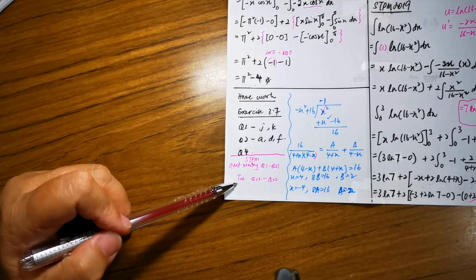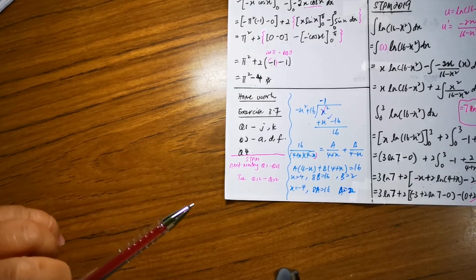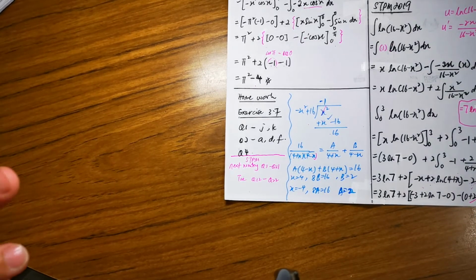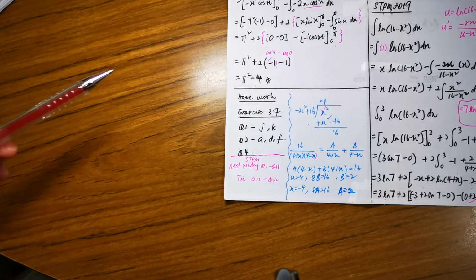Then Tuesday we are going to discuss question 12 to 22. Another 11 questions, which means every one of you will present the answer of one question. So don't tell me, when I point at you, that teacher, that question I cannot do.